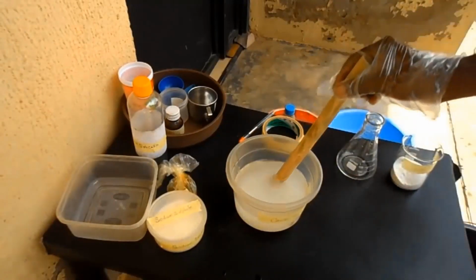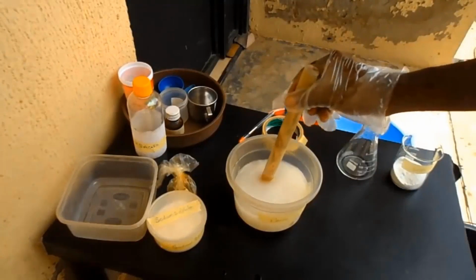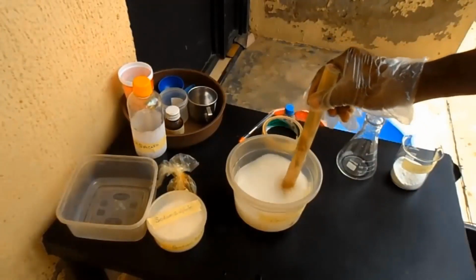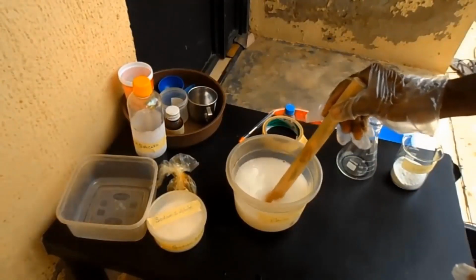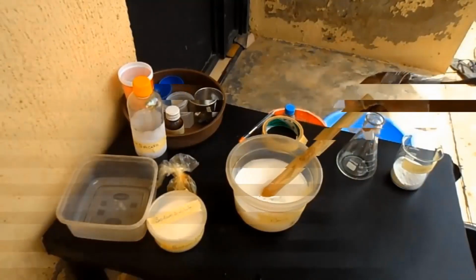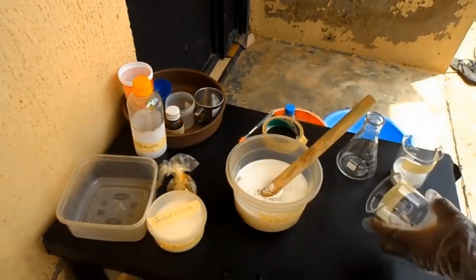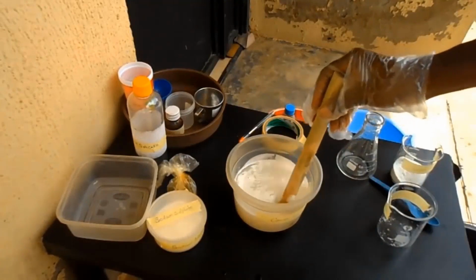We are dissolving 165 gram of the caustic soda in 600 ml of water. At this point you can use your nose mask because the caustic soda has a choking odor.